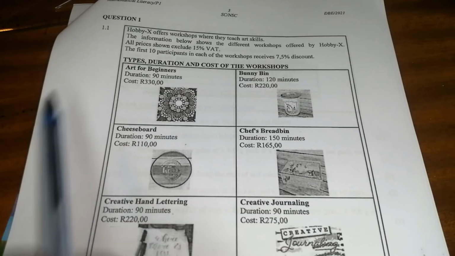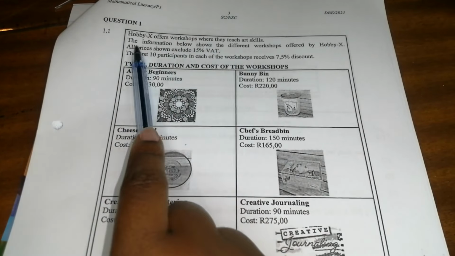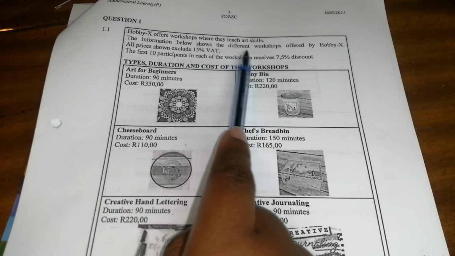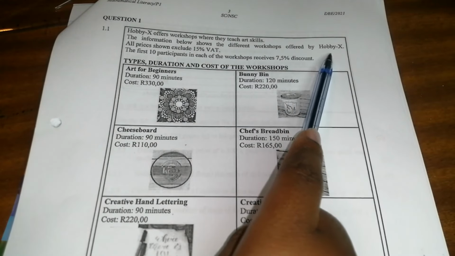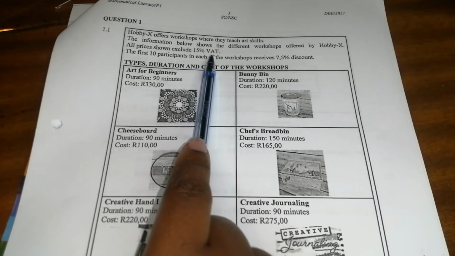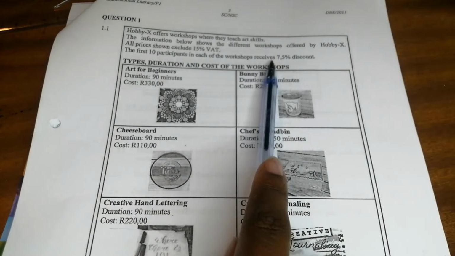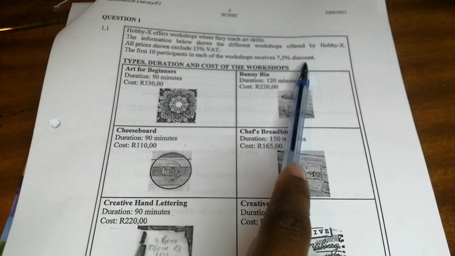Question 1. Hobby X offers workshops where they teach art skills. The information below shows the different workshops offered by Hobby X. All prices shown exclude 15% VAT. The first 10 participants in each of the workshops receive a 7.5% discount.